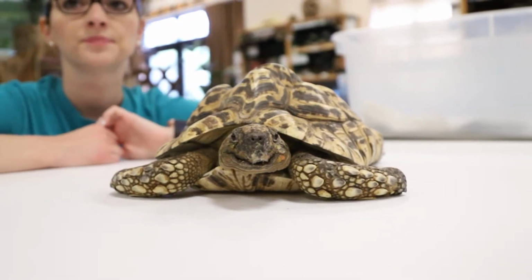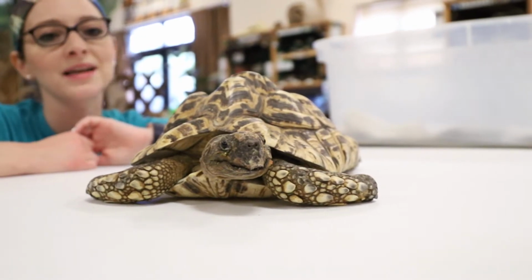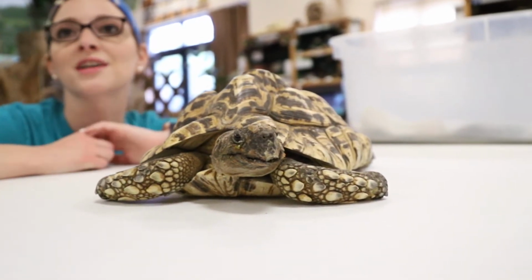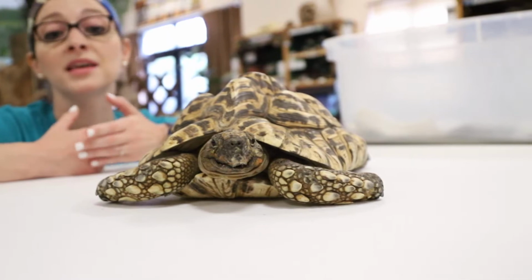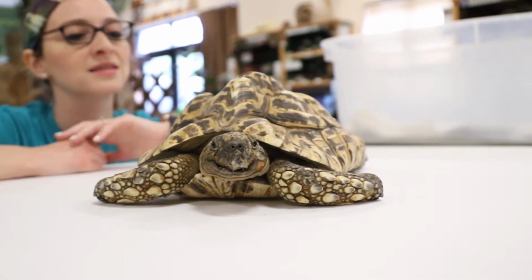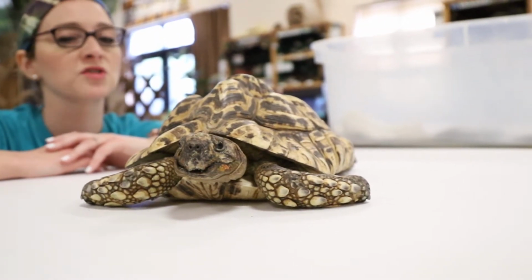Can he walk? Yep, he sure can. So right now he's not, just because he's curious and trying to figure out what's around him. But he can walk. He's got all 4 of his legs and this shell, and he can walk just fine.